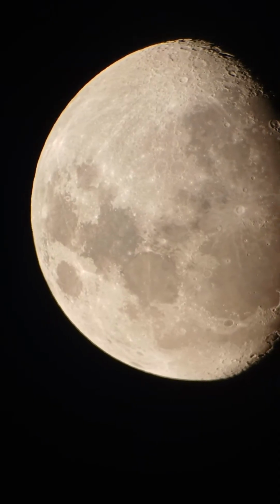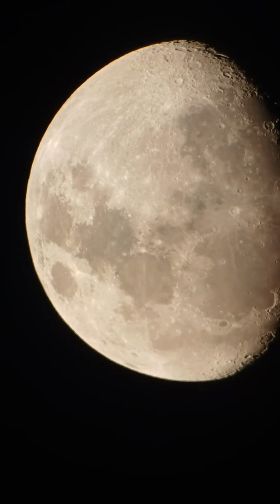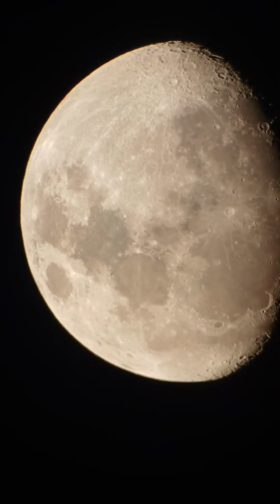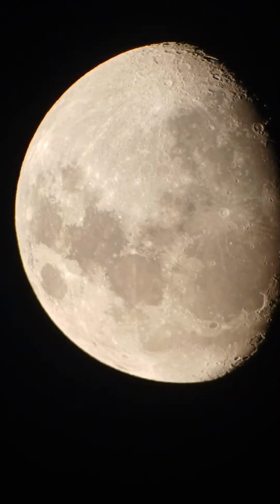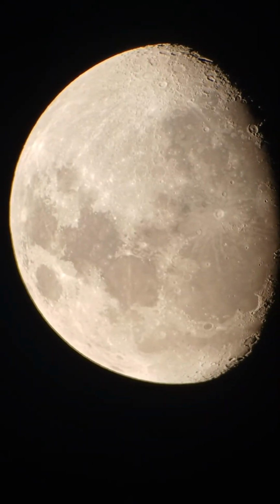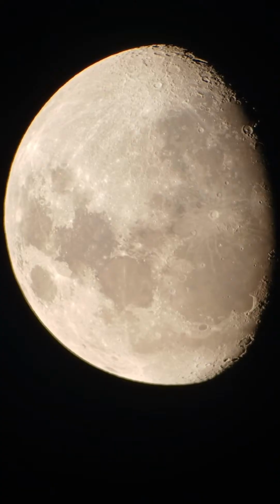This is our beautiful moon tonight. Isn't she gorgeous? Coming to you live from Columbus, Ohio. Hope everybody's having a lovely evening.